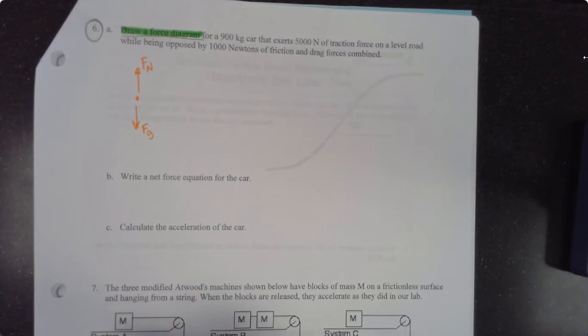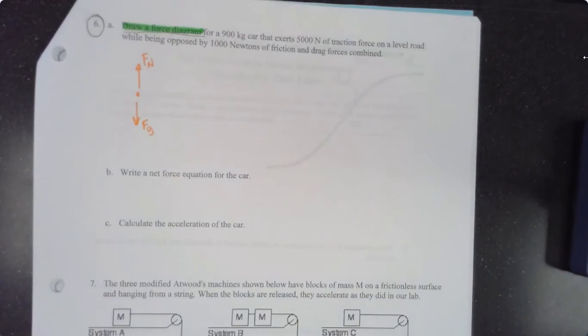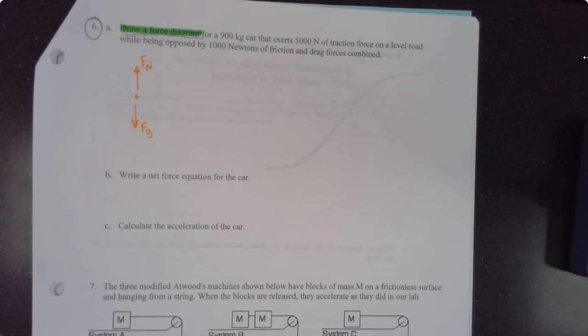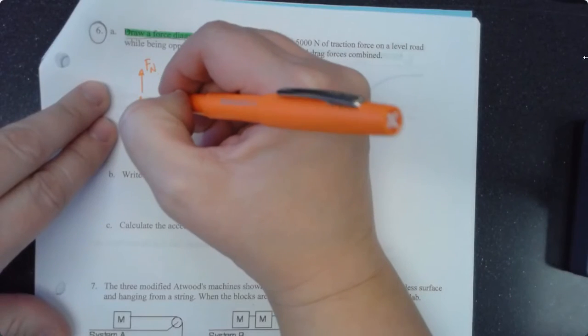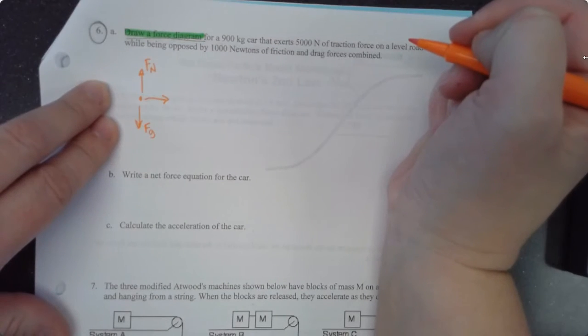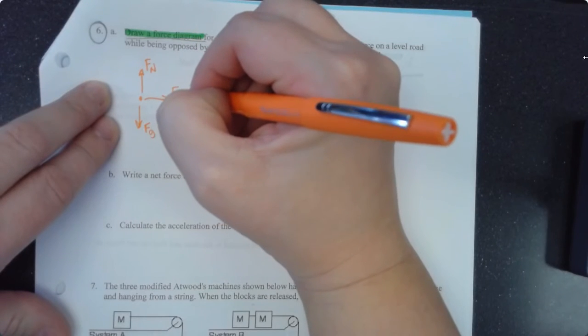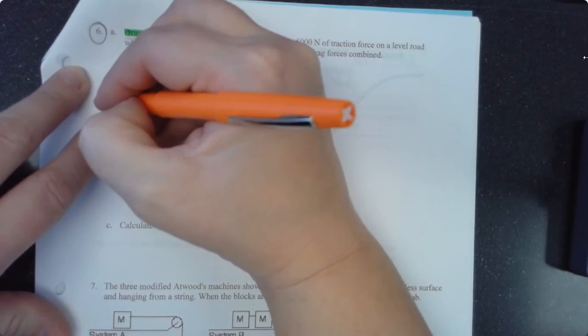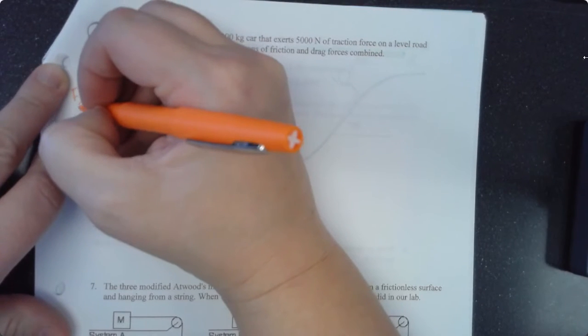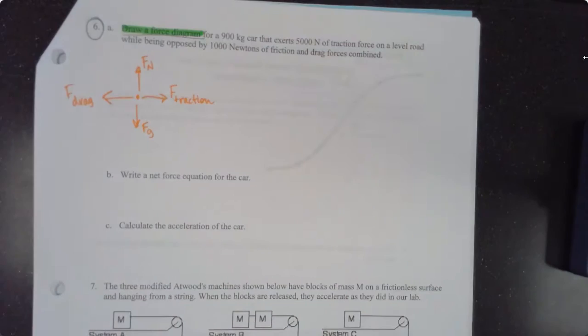Let's see, which direction should be forward, to the right or to the left? Any votes? I'm going to make them go to the right. So I'm going to call that my traction force. And then backwards is going to be our drag and air resistance and all that stuff.